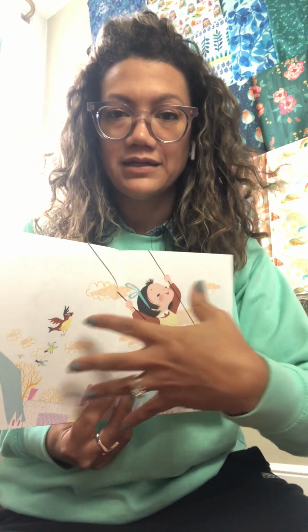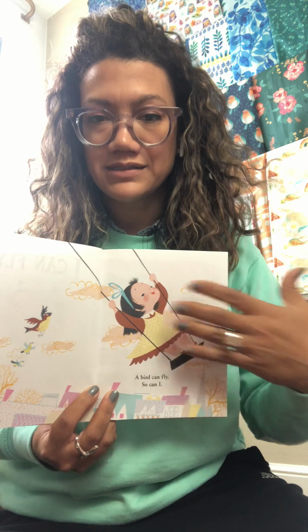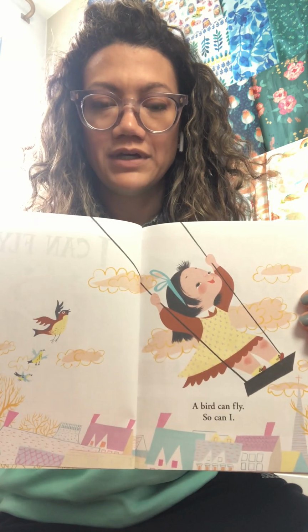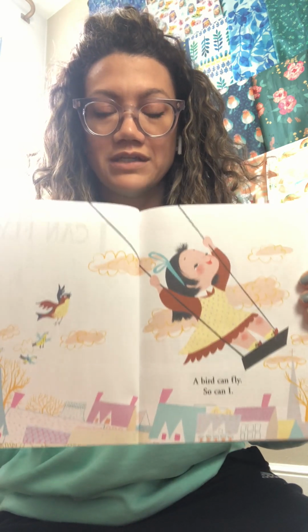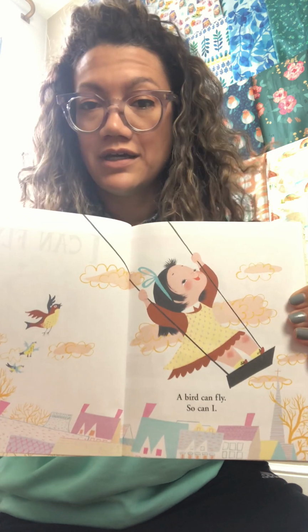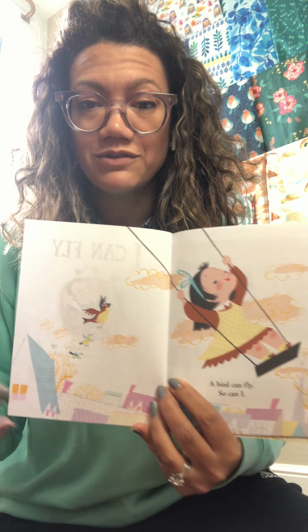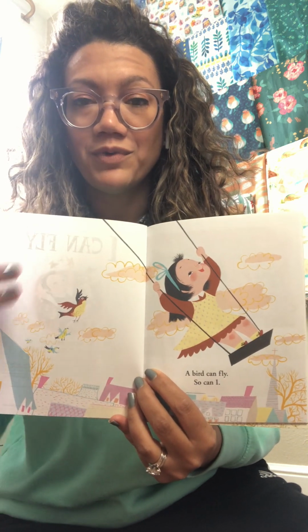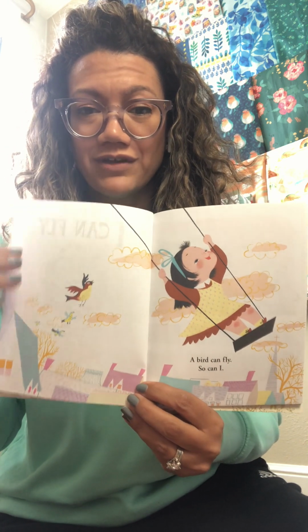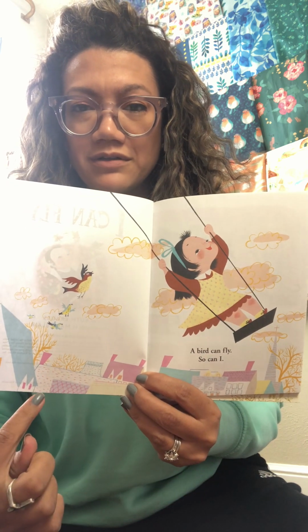So unlike a lot of books that go through kind of the same scenery and characters, this has the same character with a lot of different scenes on every single spread, and they're different, just different kinds of scenes. So we've got something fairly simple. The vantage point is different. We've got rooftops over here.